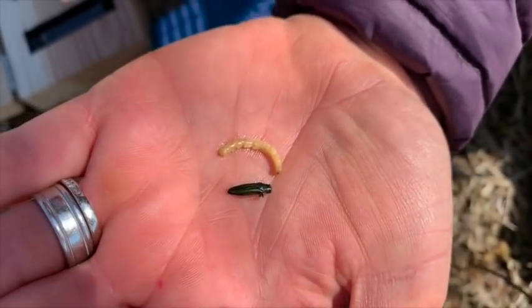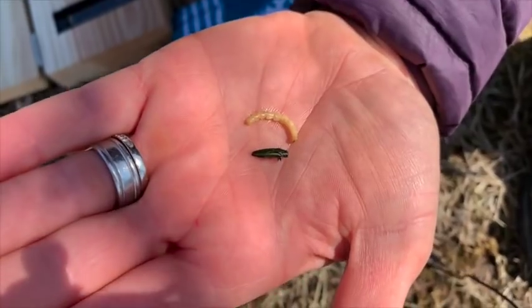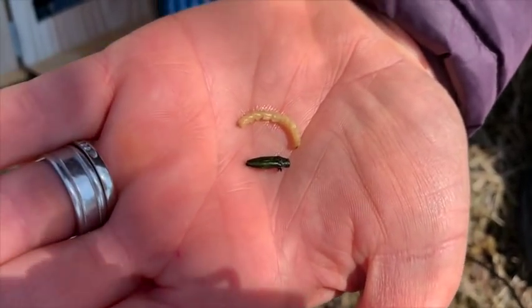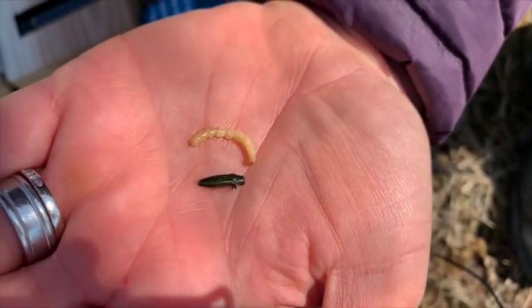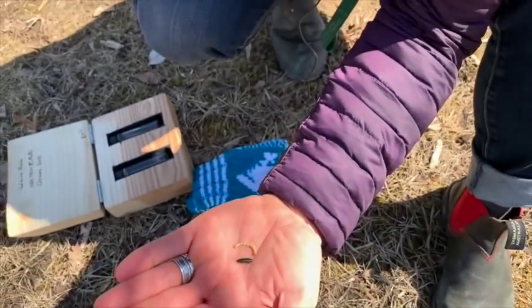If you're looking at an ash tree to determine whether it has emerald ash borer, and it doesn't look like the one we looked at behind me, you'll notice tiny D-shaped exit holes in the bark, and that's where the adult beetle chewed its way out from beneath the bark to mate.